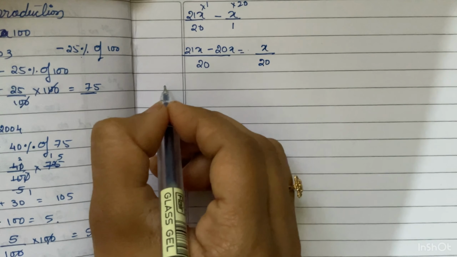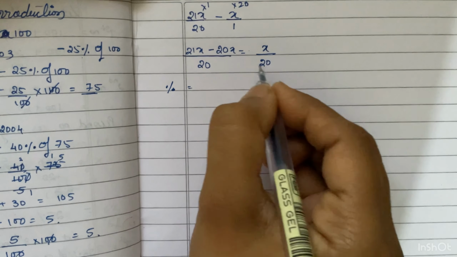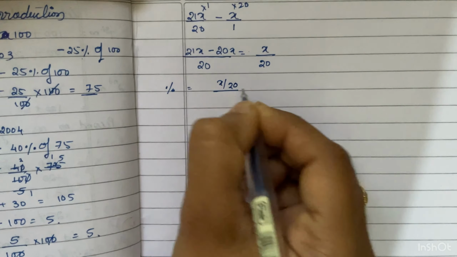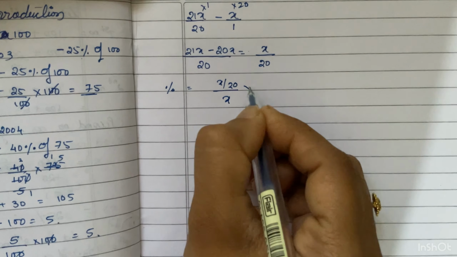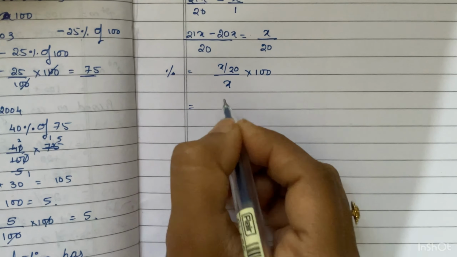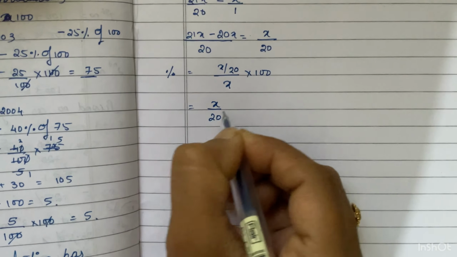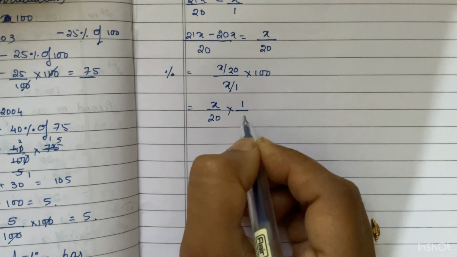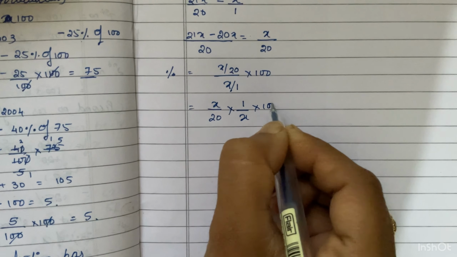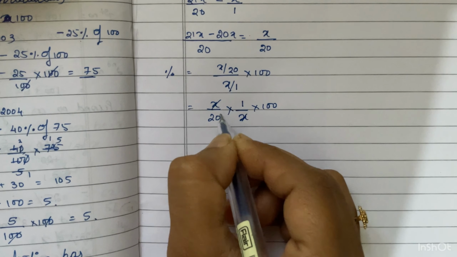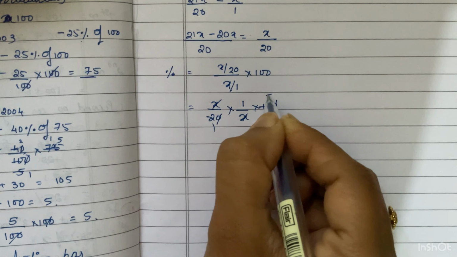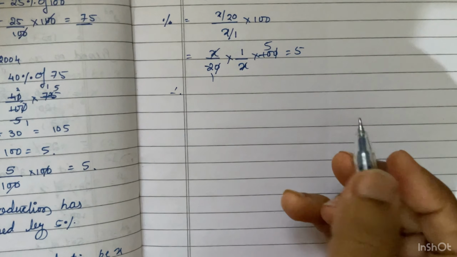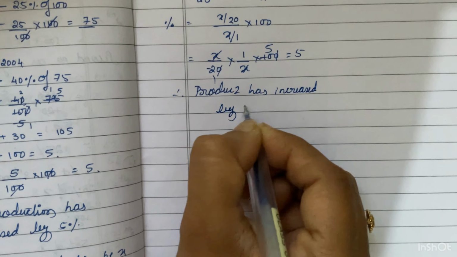Now we need to calculate the percentage. The difference we found is x by 20, and what we considered at the initial was x, multiplied by 100. Now x by 20, let me place 1 here and take the reciprocal. So 1 goes to the numerator, x comes to the denominator, multiplied by 100. Now this x cancels, and 10 into 10 gives, 2 5s are 10. So we got 5. So here also I am going to write the same sentence: production has increased by 5%.